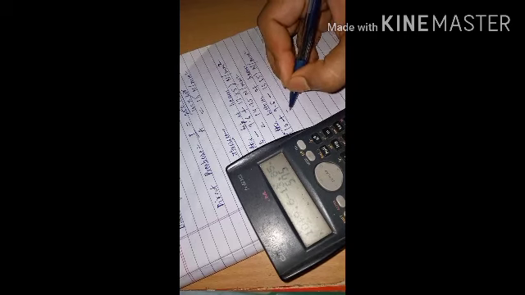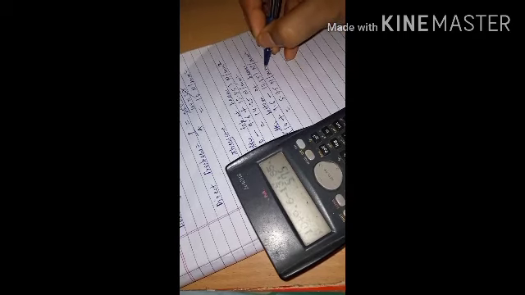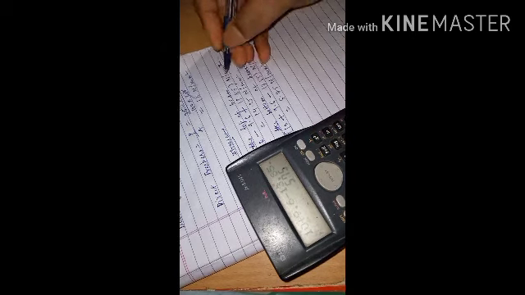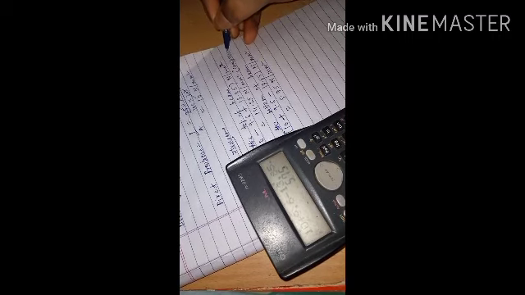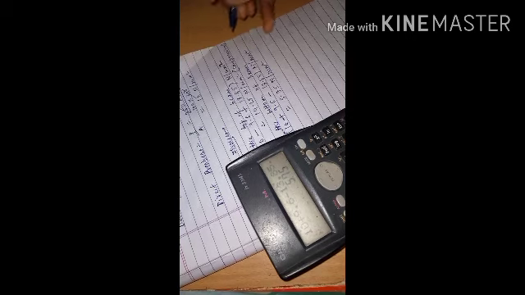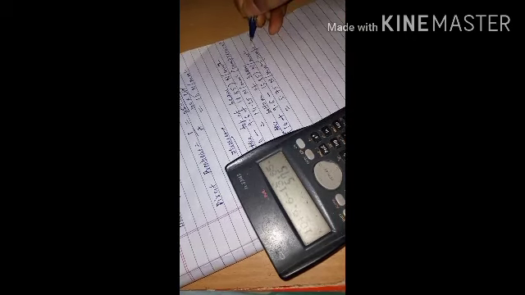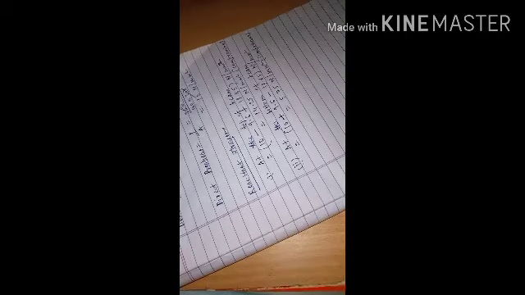This value is 5.75 Newton per mm square. So our results are obtained. Both are compression, because positive, no negative sign. Negative sign indicates tension, but positive sign indicates compression. So we have done this first part.